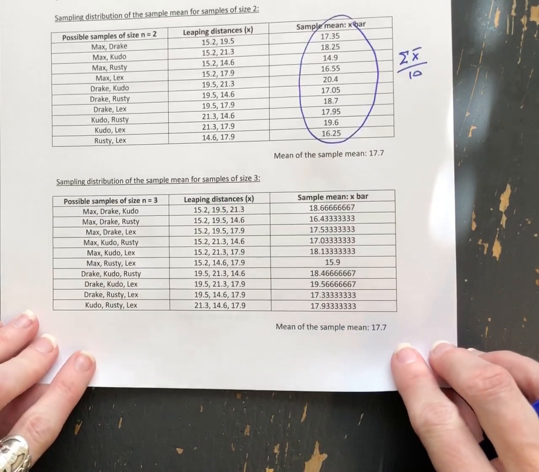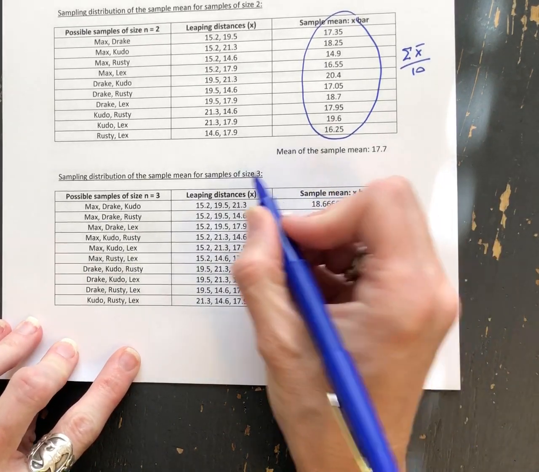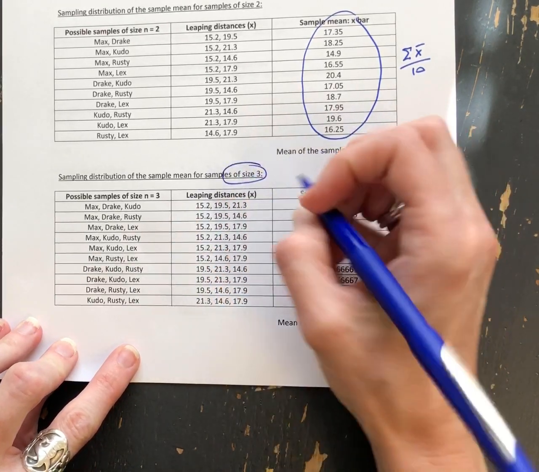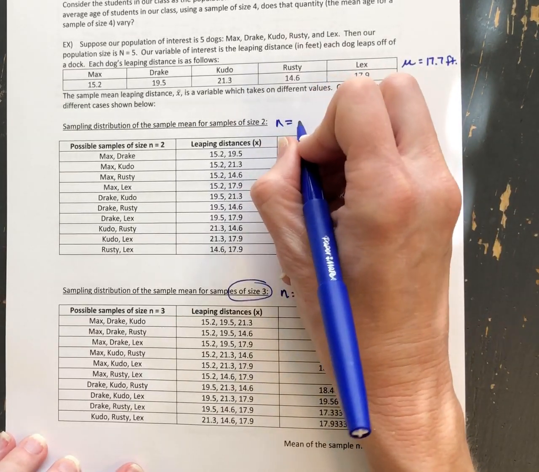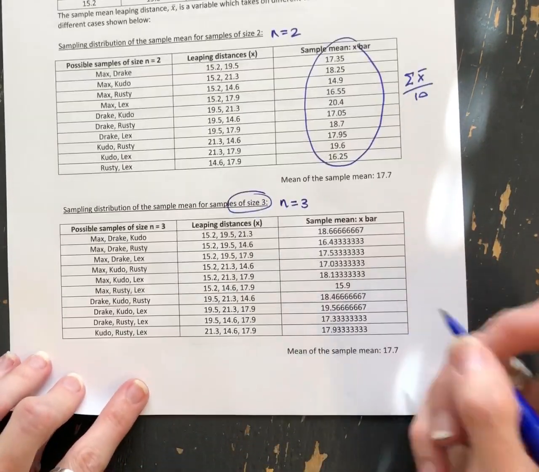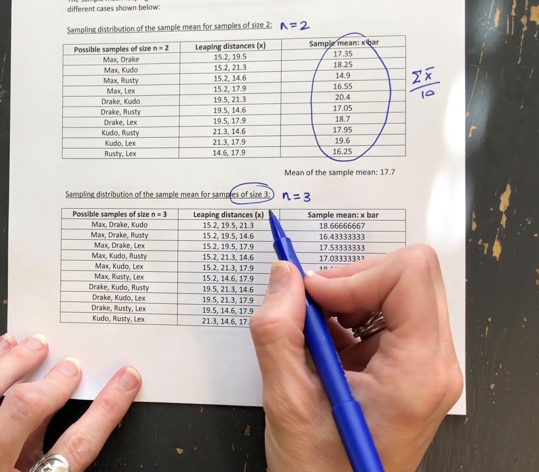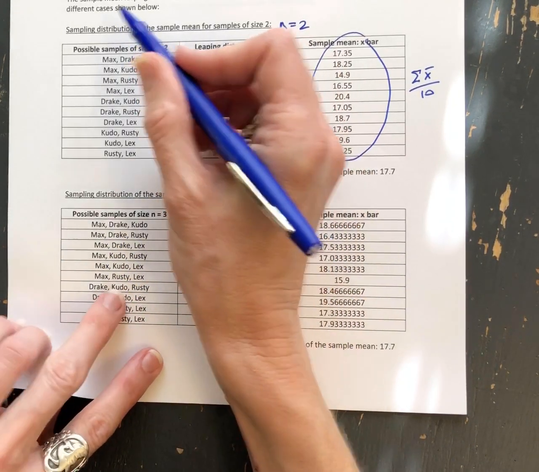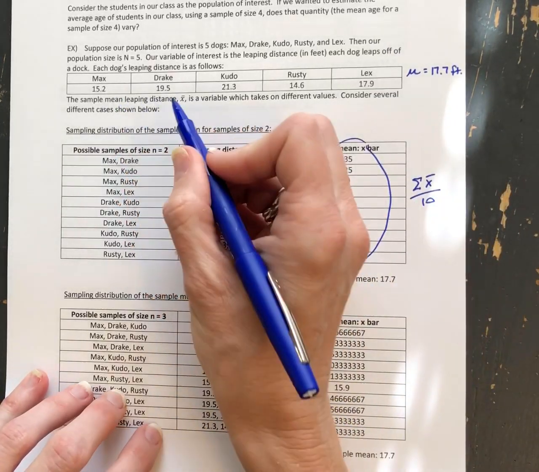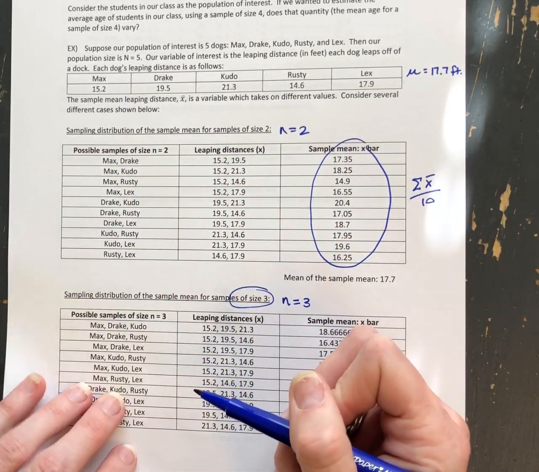So doing this again, I continued the process. This time I did it for all samples of size 3. So lowercase n is 3 this time. Lowercase n was 2 up here, right? So if I looked at every possible sample of size 3, now I have a little bit more data. So I have more data from the population being included in the sample.